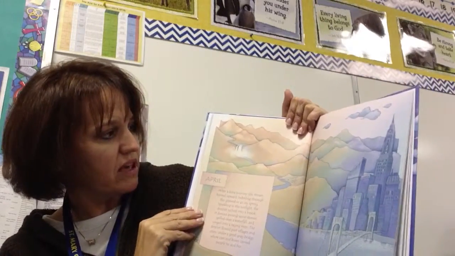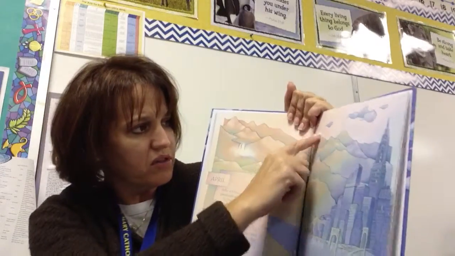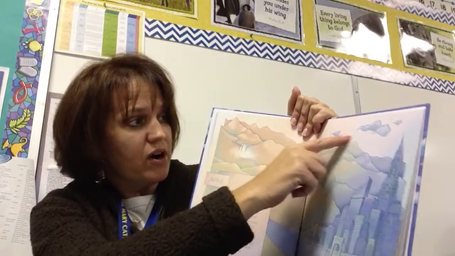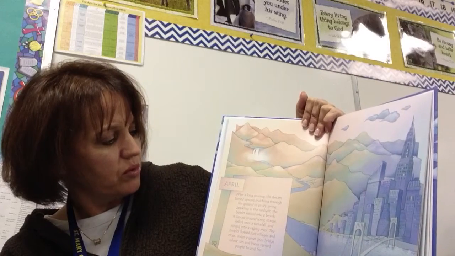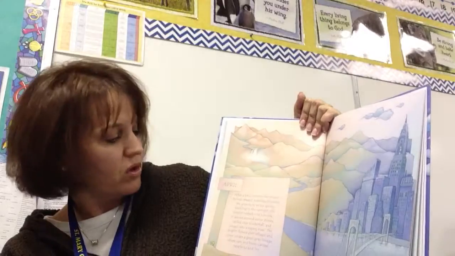April, here we are. It's getting warm. We're seeing a little bit of green, lots of water still, of course. We still see those clouds in the sky, and that's also part of the water cycle. After a long journey, the stream turned upward, bubbling through the ground in an icy spring, sparkling in the sunlight.